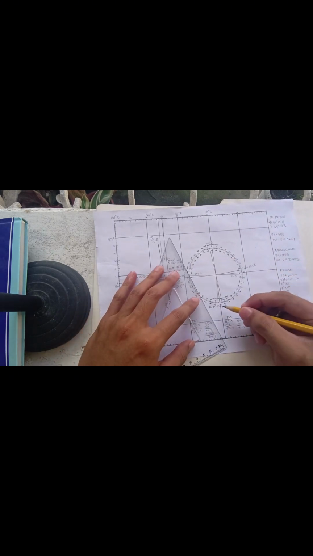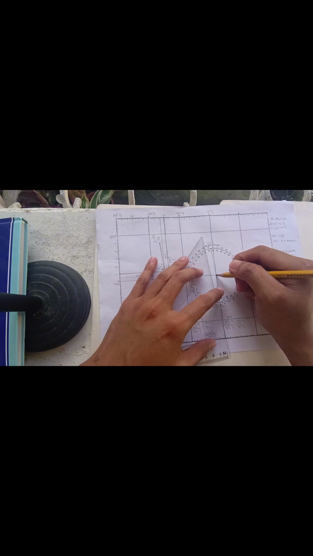The next thing is you have to move on to the next star, which is Rasalhague, which has the azimuth of 183.3. So we have to plot it in the compass rose. 183 here.